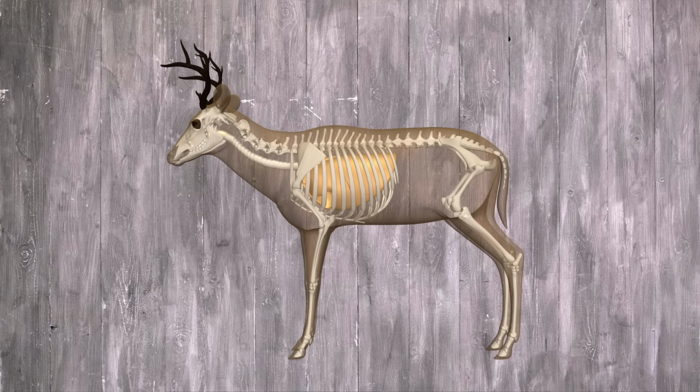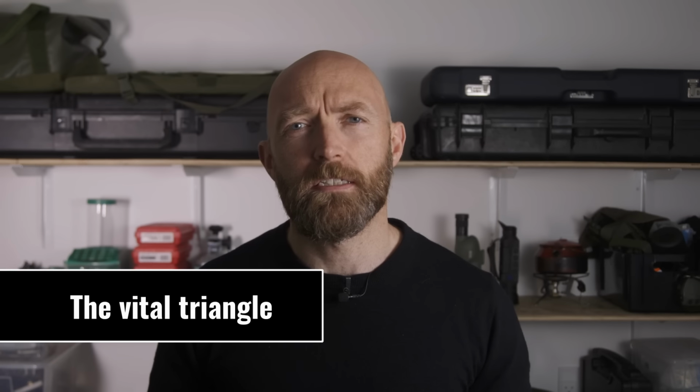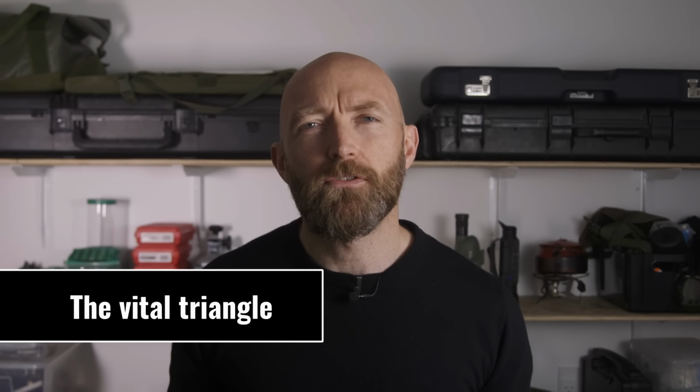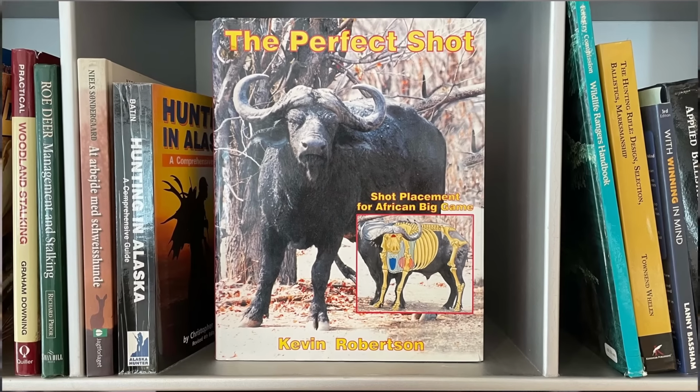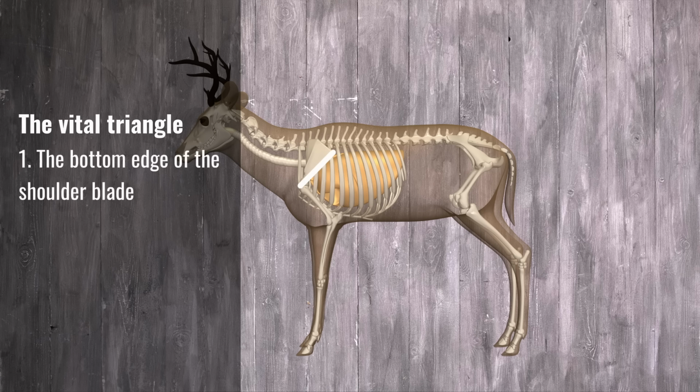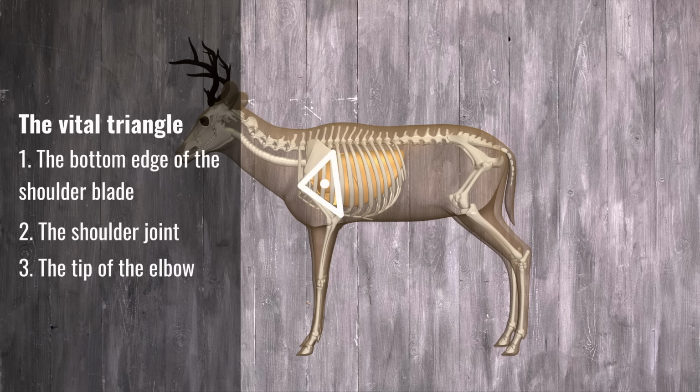As per the diagram, you'll see the lungs reach back into the animal's chest cavity, but ignore that when it comes to developing fast target acquisition practices. Instead, consider the vital triangle, which Kevin Robertson introduces in his book, The Perfect Shot. The center of the triangle corresponds with the center of the lungs, as well as the top of the heart, where you find all the arteries and veins meet. Determine the triangle with these 3 references: the bottom edge of the shoulder blade, the shoulder joint, and the tip of the elbow. Sometimes you can see the contour of the bones, but it's best to have a more reliable way to aim.